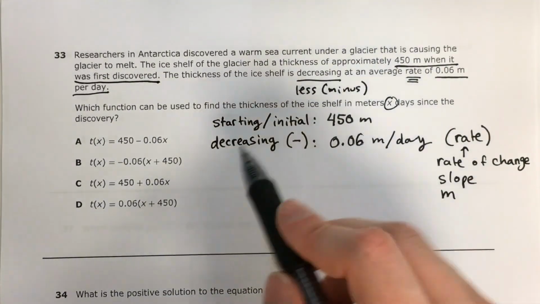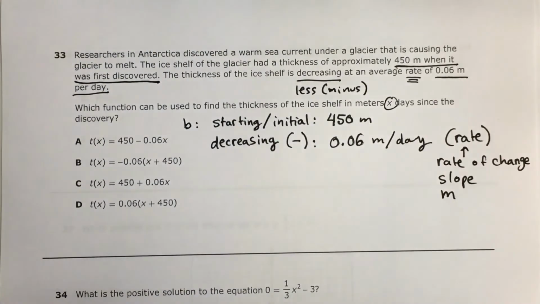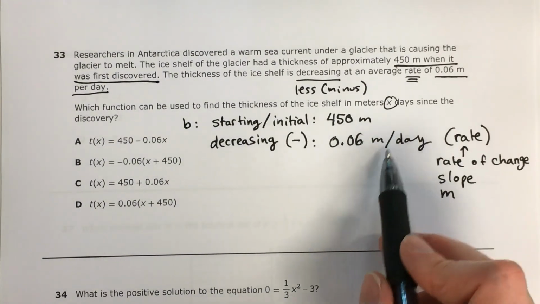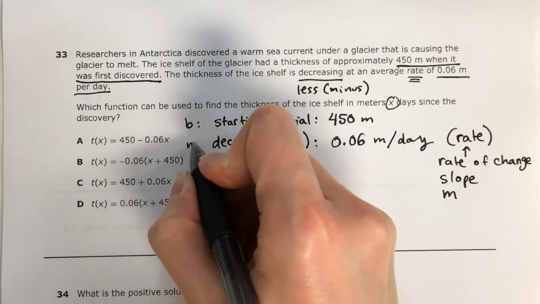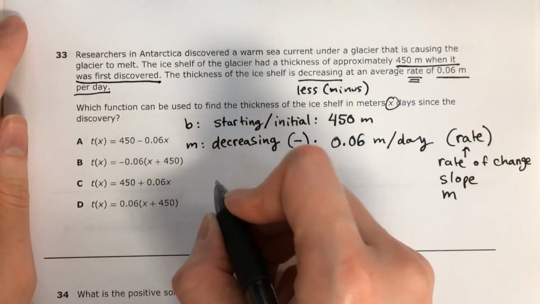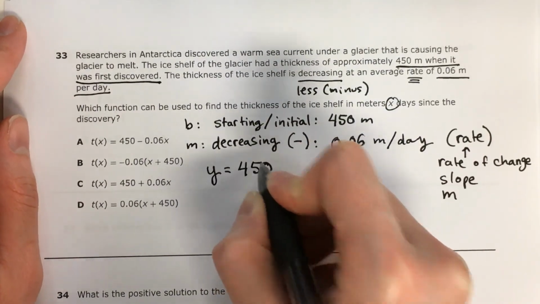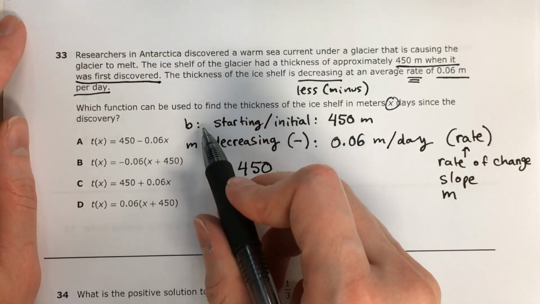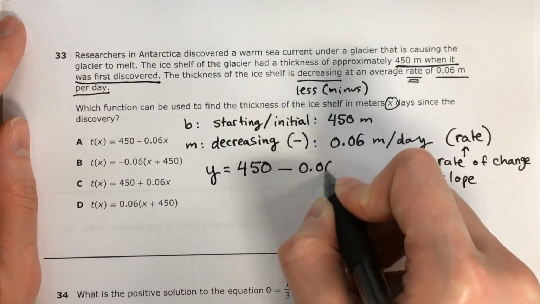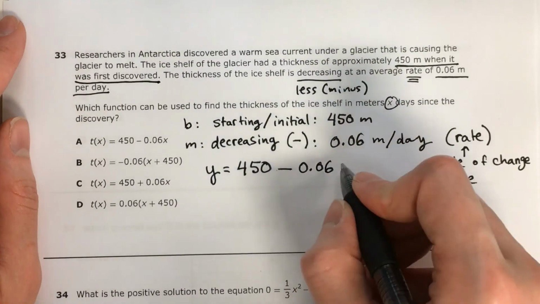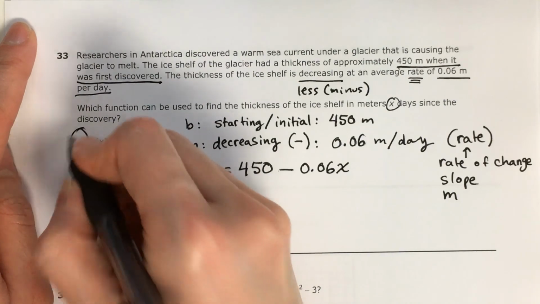So basically, your starting or initial, that's going to be your y-intercept. And this is meters per day. That's the rate, or the rate of change. That's the slope, which is m. So you're going to write it as an equation. You're going to write y equals, put 450, no x because that's the y-intercept, and decreasing, so minus 0.06 meters per day. That's the slope, so you need to put x. And it looks like my answer is A.